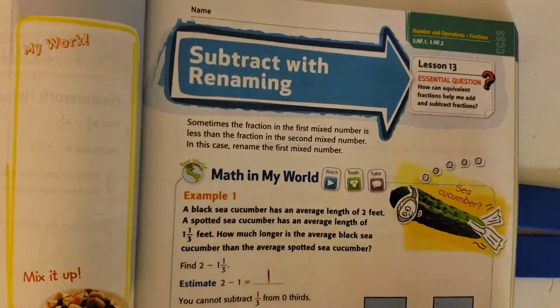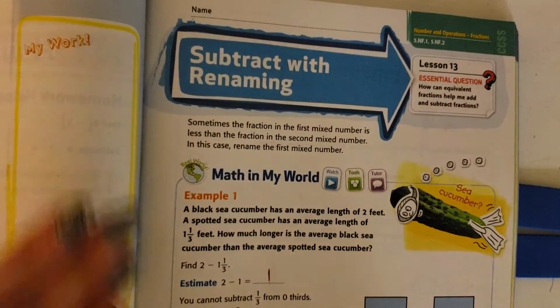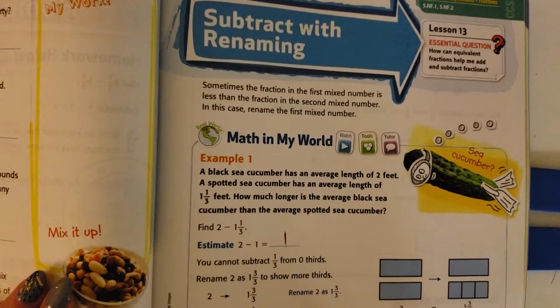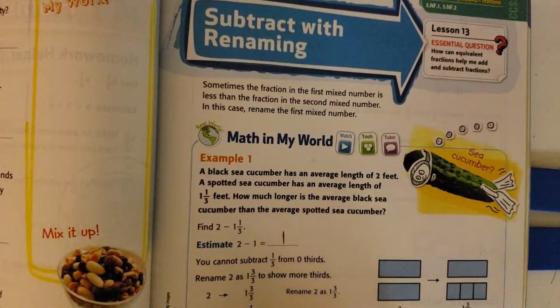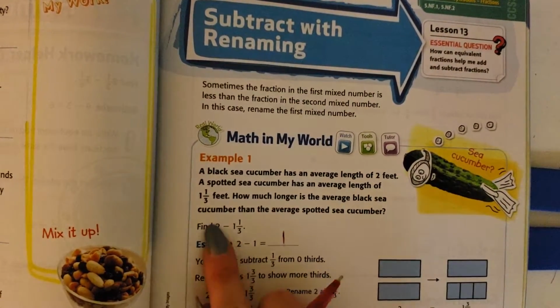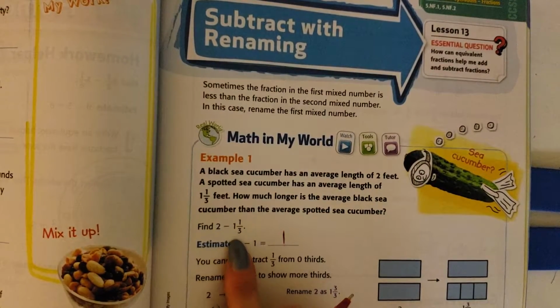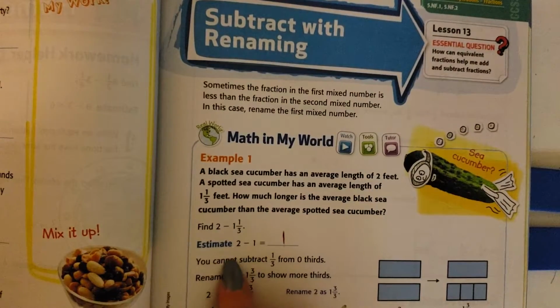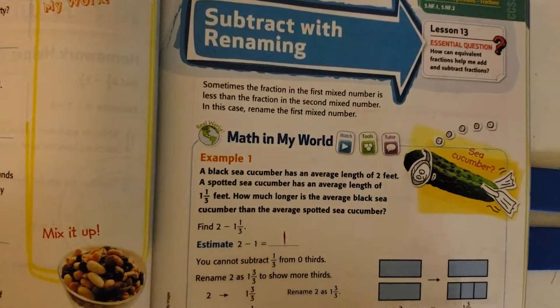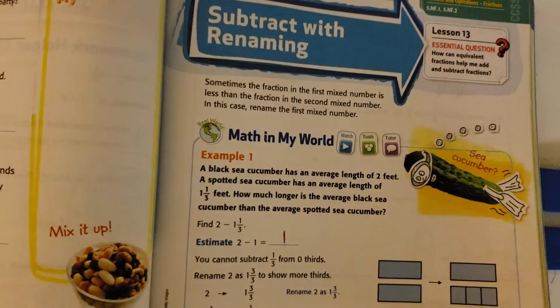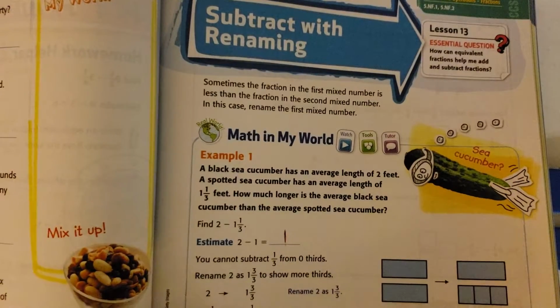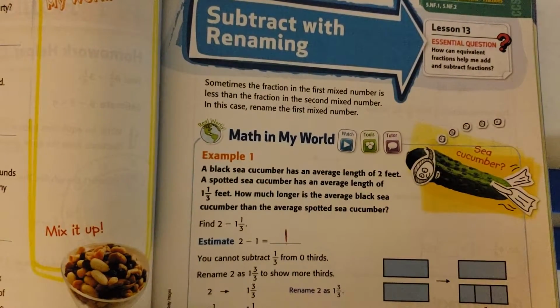First, we're going to estimate, and we estimate because that is what good mathematicians do. We always estimate first to make sure that when we solve, we're close to our estimate. So 2 will stay the same, and 1 1/3, well, 1 whole is close to it, and that's something you can do in your head very easily. 2 minus 1 is 1. Now we're going to go ahead and use our fraction tiles to represent 2 minus 1 1/3.